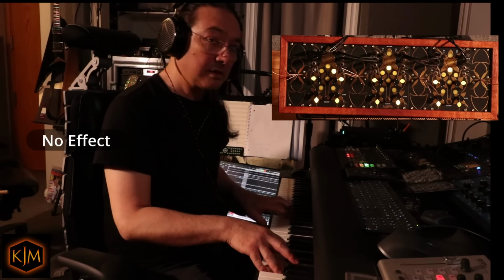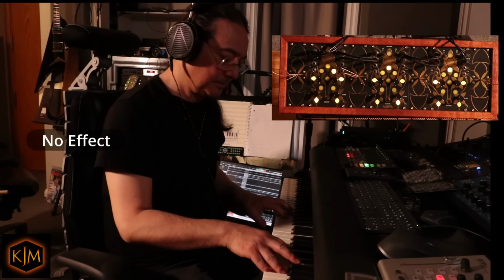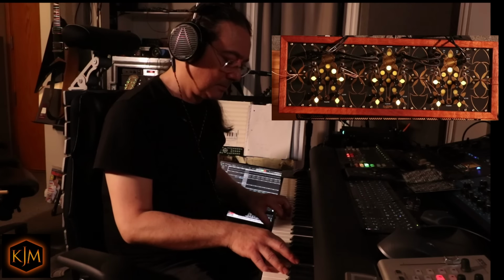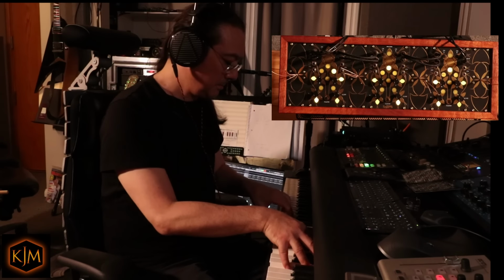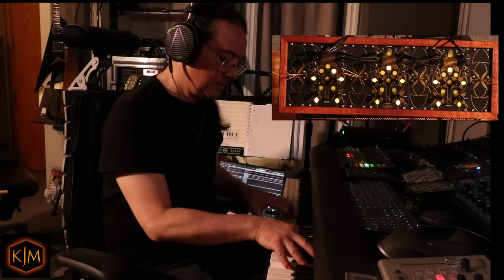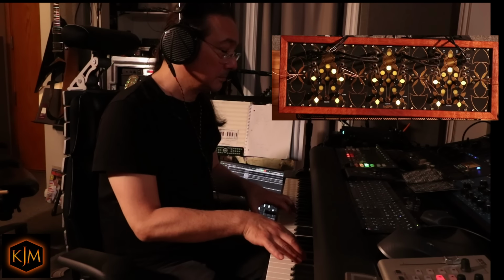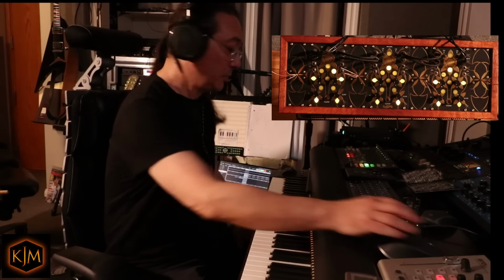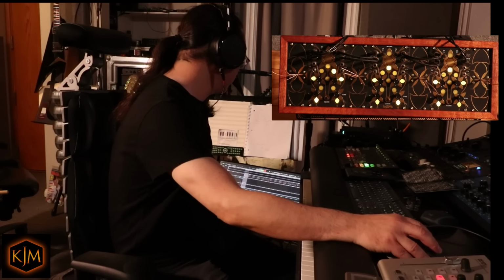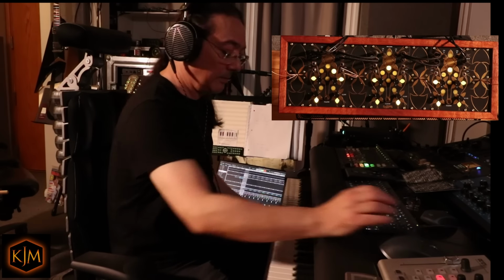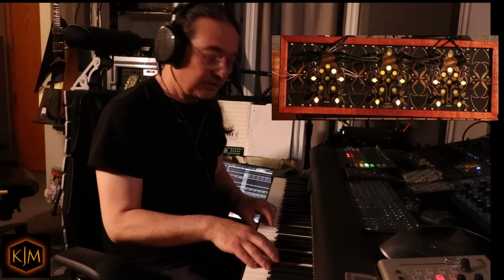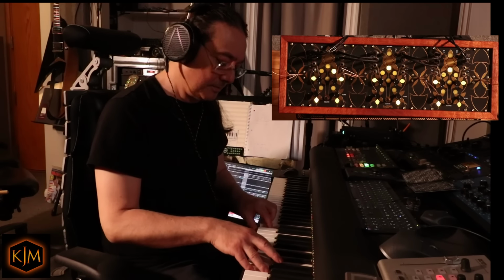Here's an example with synthesizer. So that's without effects. So let's put the effect on. So all 3 modules inside the Resonant Garden are on.